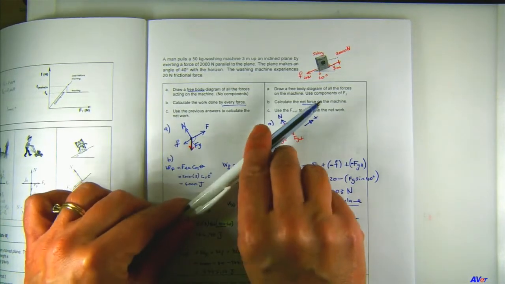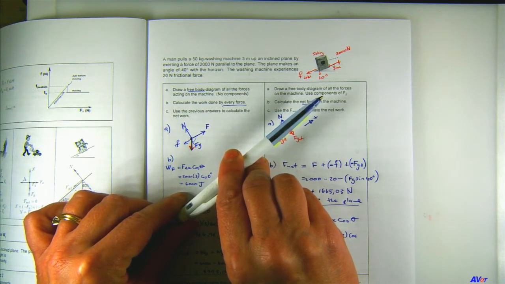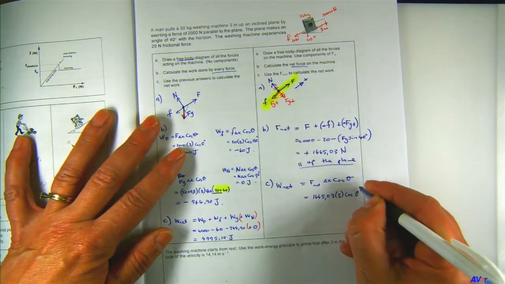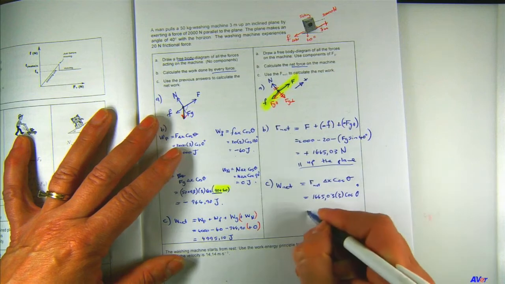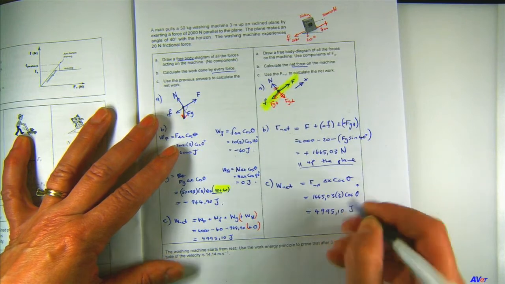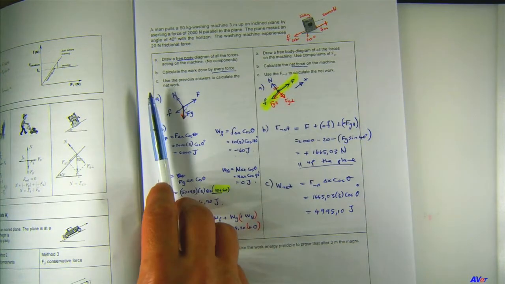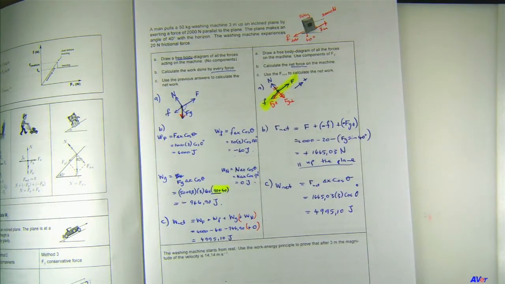So I put my pen in the direction of the net force. How far do I have to turn it to get to the direction of movement? Nothing. So that is cos of 0. And then when you work that out, you also end up with 1995.01 joule. So it doesn't matter if you use method 1 or method 2. When you get to exam papers and you look at the memos, they might have done it this way, they might have done it that way. Both methods, perfectly legal. Both methods, same amount of marks. Choose the one with which you feel more comfortable.